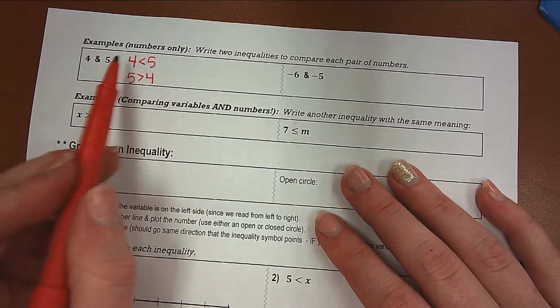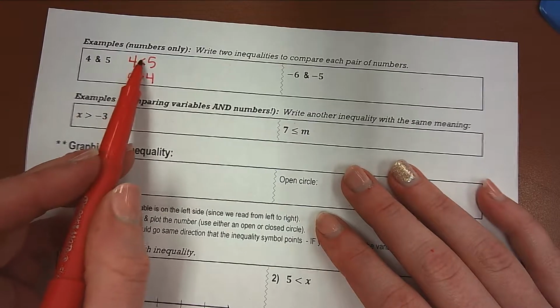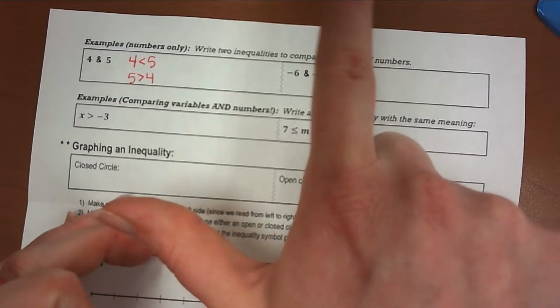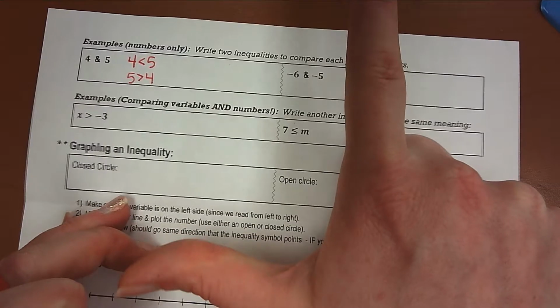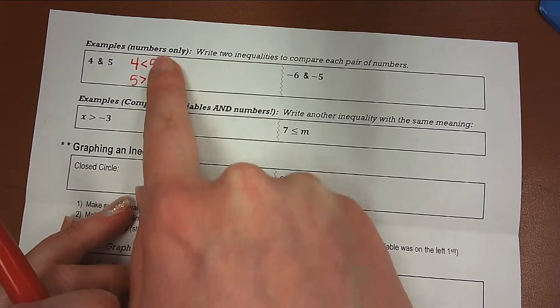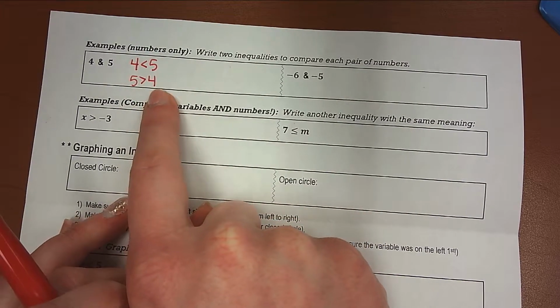Notice that when I flipped the order of my numbers, 5 and 4, I also flipped my sign from less than to greater than. If I turn it on its side, it looks like a backwards L, so that's not less than, but greater than. So we read this as 5 is greater than 4. Both of these statements are true. 4 is less than 5, 5 is greater than 4.